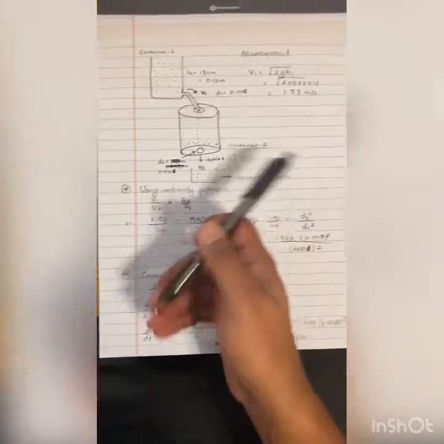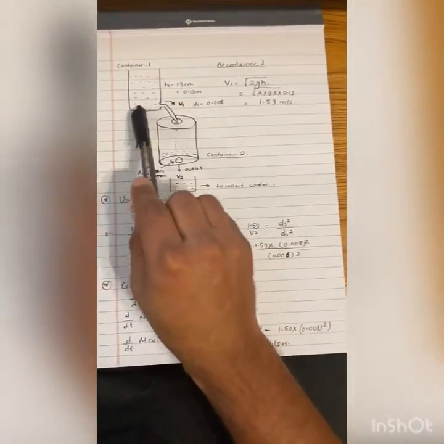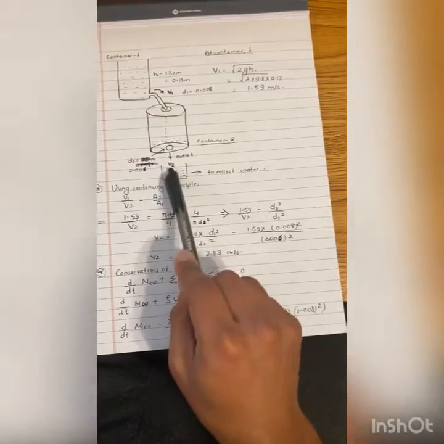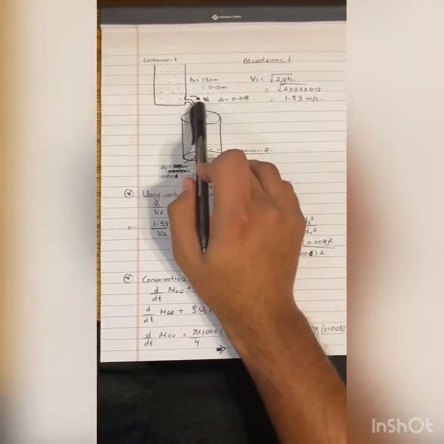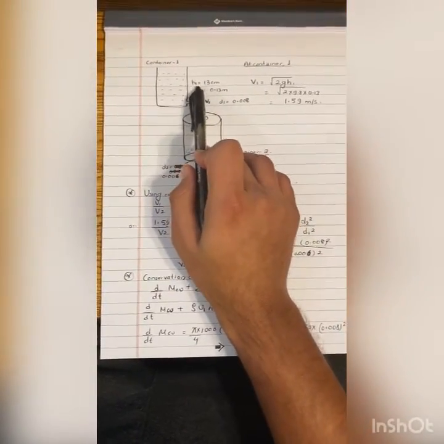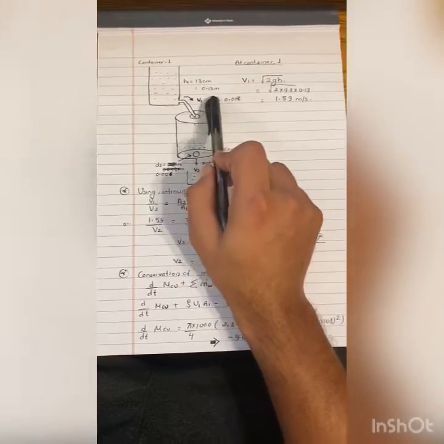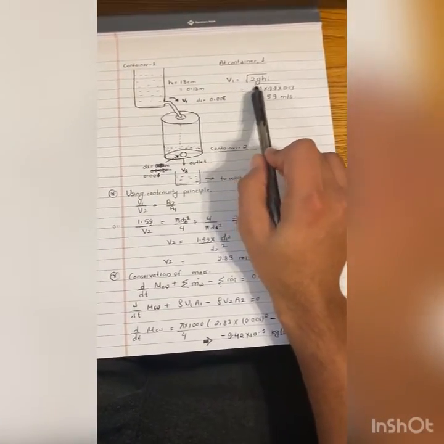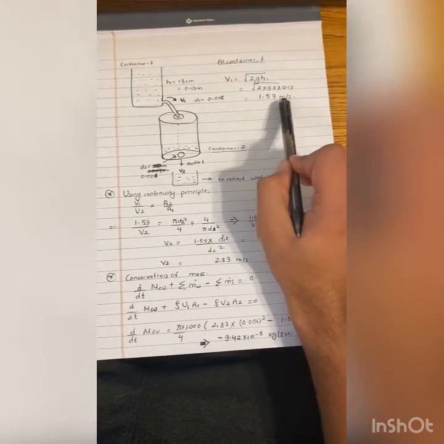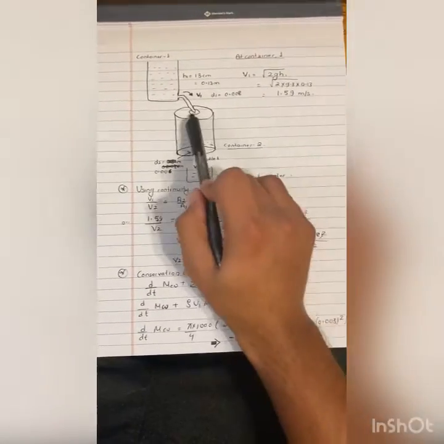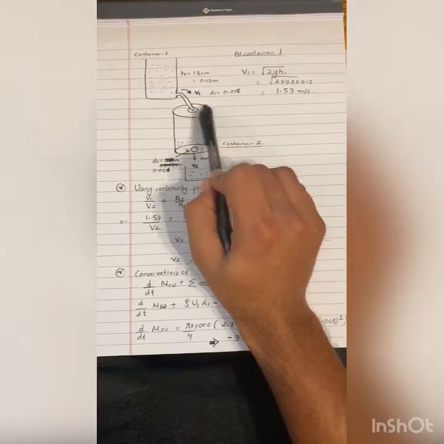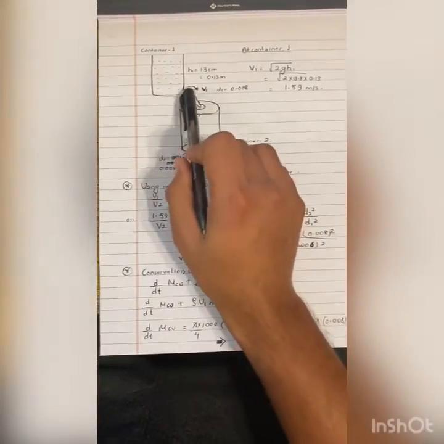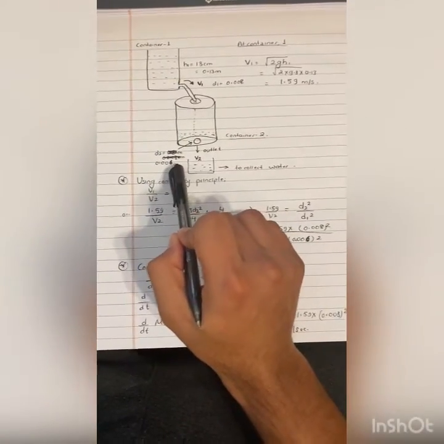So I have the experimental setup right here. I have the top vessel, bottom vessel, and the water collector over here. For the top vessel, I have height 1 equal to 13 centimeters, which is 0.13 meters, and which gives the velocity of the inlet as 1.59 meters per second. I have the diameter 1, I have the diameter 2, 0.006.